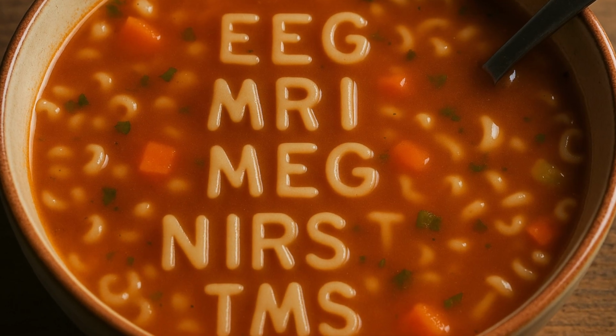Have you ever wondered how we peek inside the brain without cracking open the skull? Have you ever seen one of those glowing brain scans on the news and thought, oh, that's what thinking looks like? Or maybe you've heard people throw around acronyms like EEG, MRI, and TMS and wondered if you've accidentally fallen into a neuroscience-themed bowl of alphabet soup.